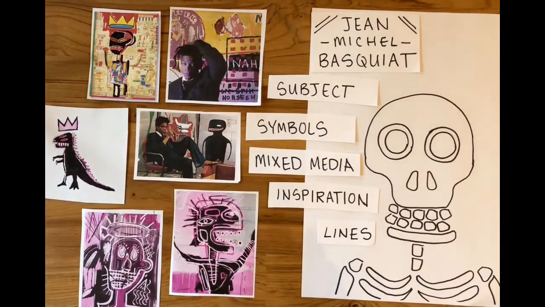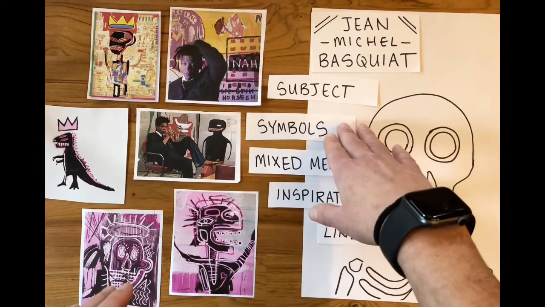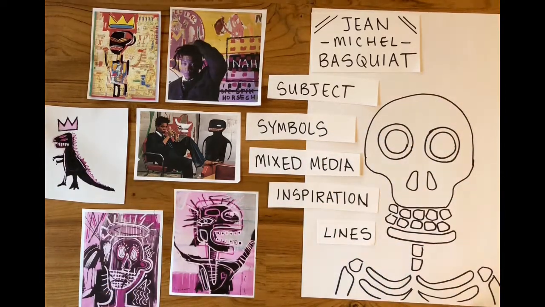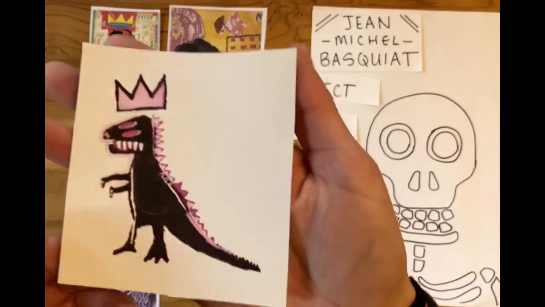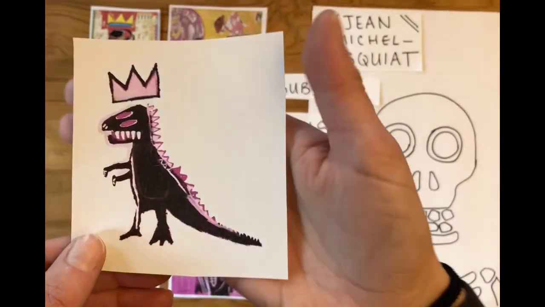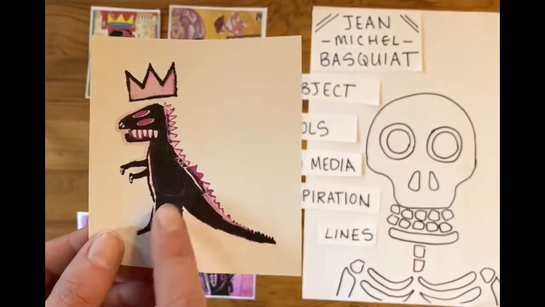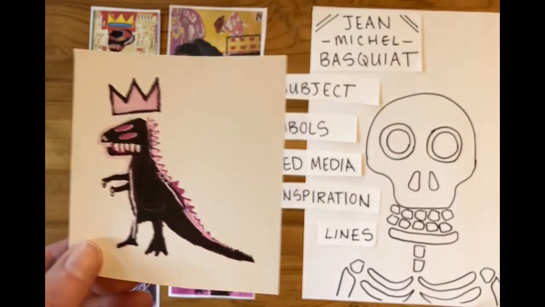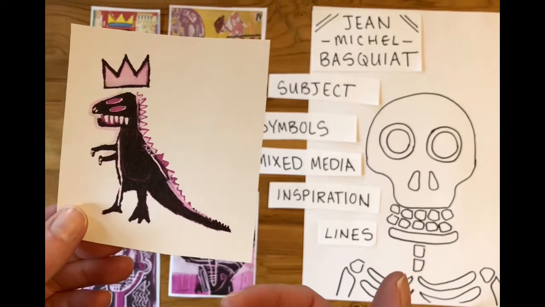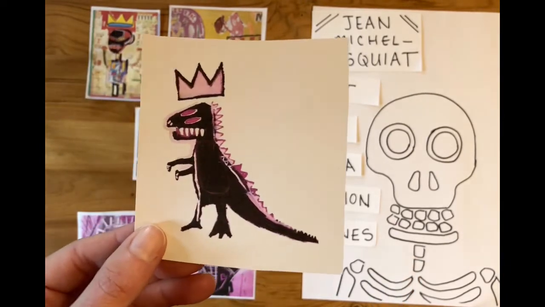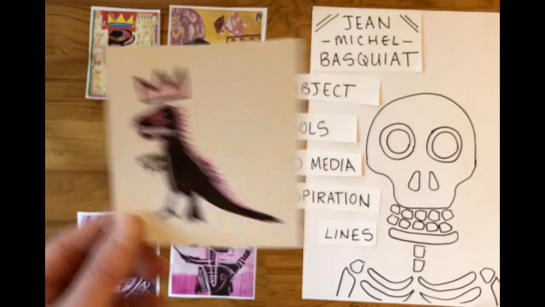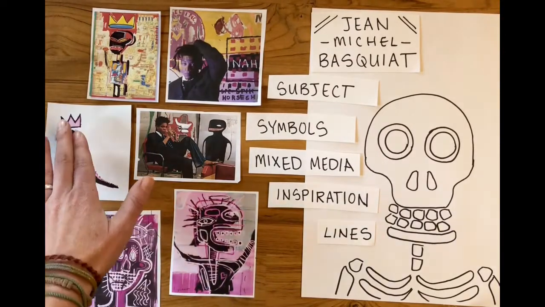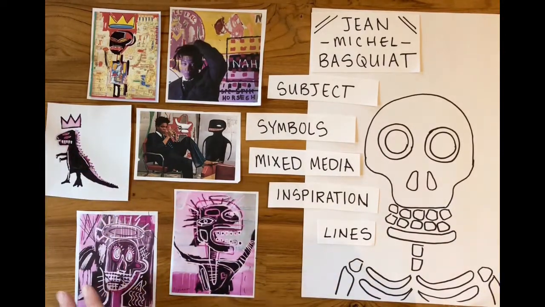And the first thing that we're going to do is add a symbol to our subject. Now, Jean-Michel added symbols to his. A lot of times he would add this crown. We talked about what a crown might mean in an artwork. What would it mean if you added a crown on top of someone? Or if you did a self-portrait of yourself and you added a crown to yourself, what does that say about you or how you feel about yourself? So that is one of the symbols that Jean-Michel puts in his artwork.